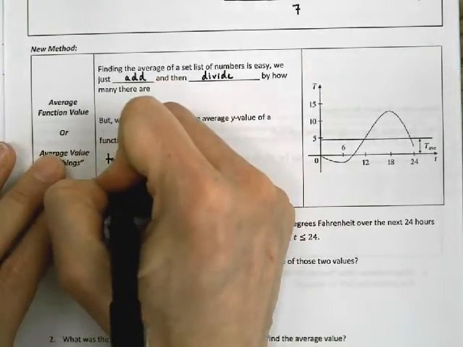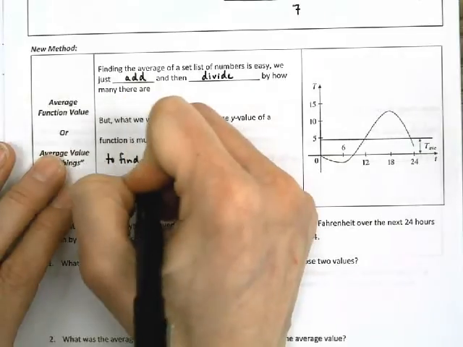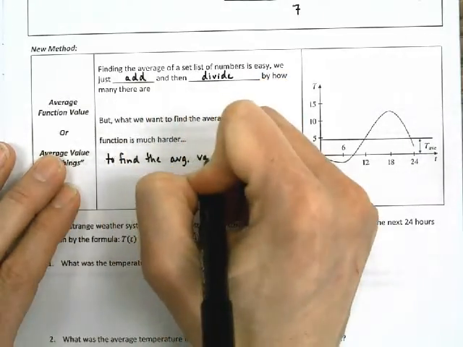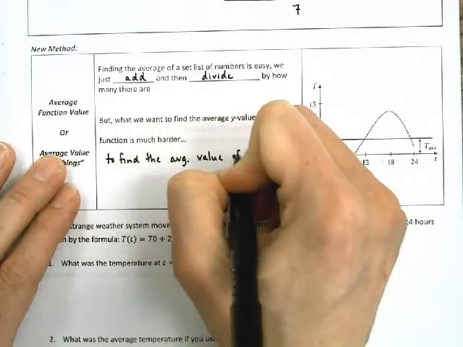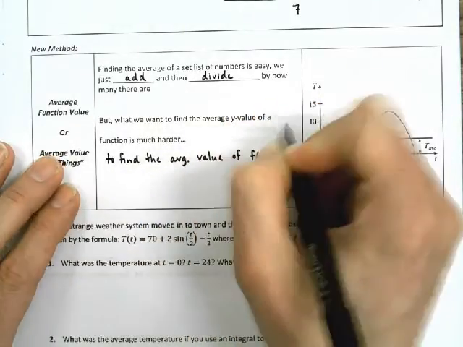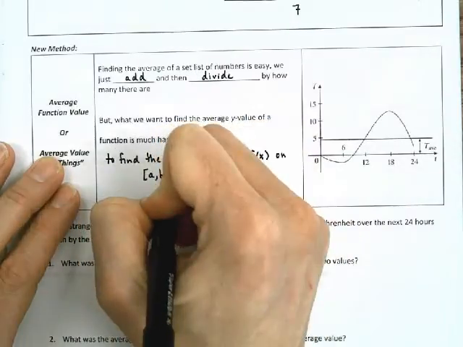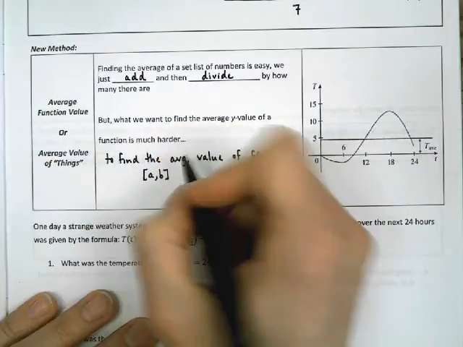In order to find the average value of a function on an interval from a to b, here's what we're going to do.